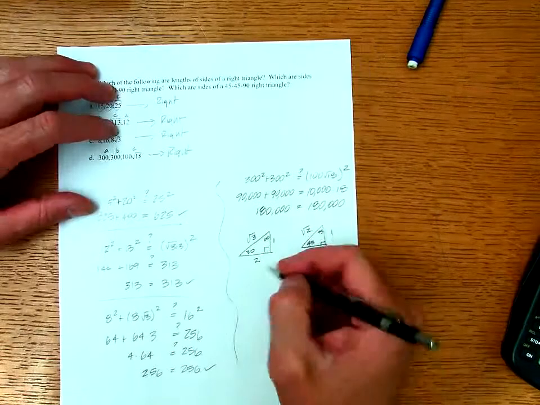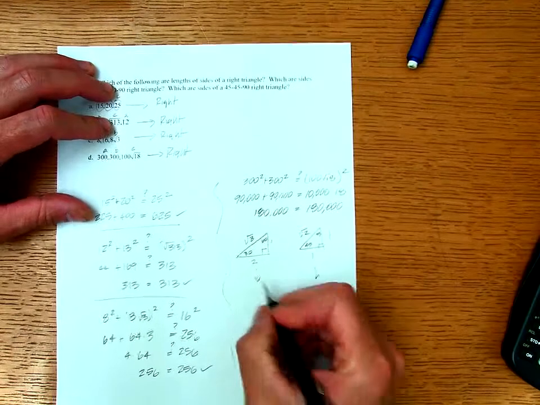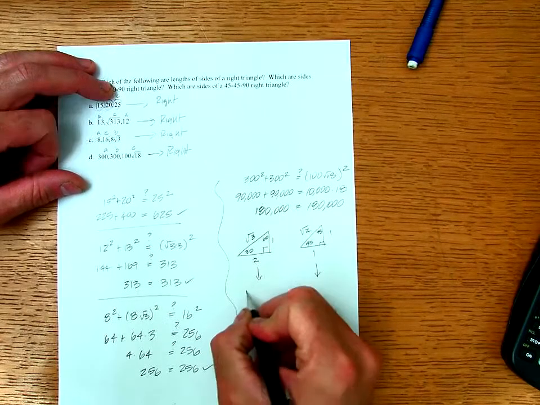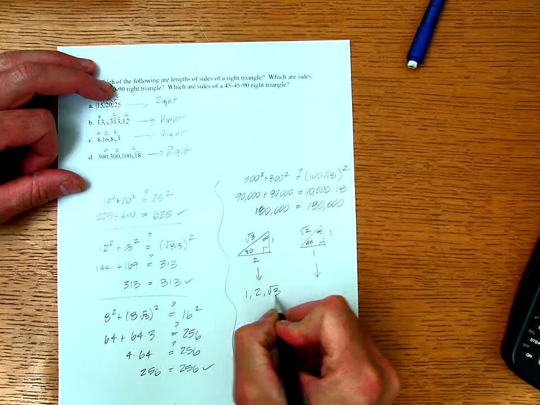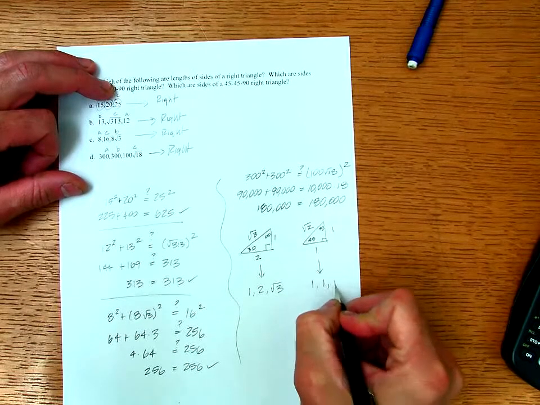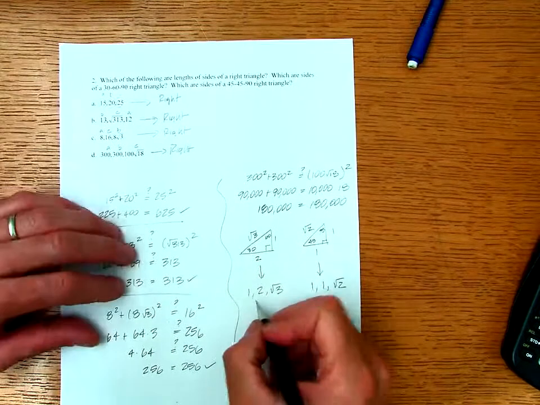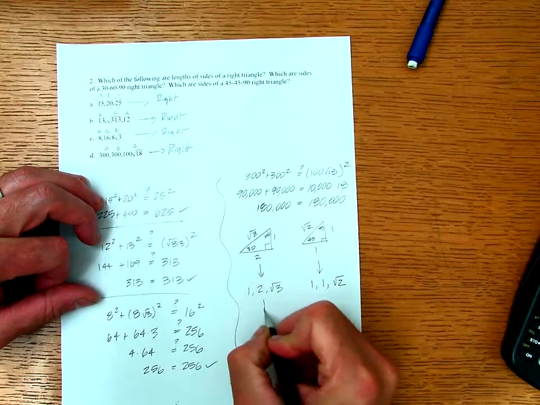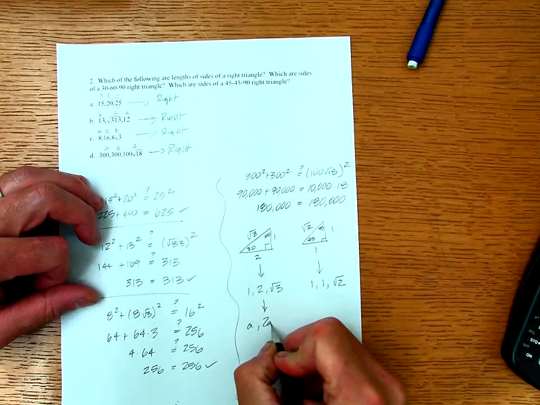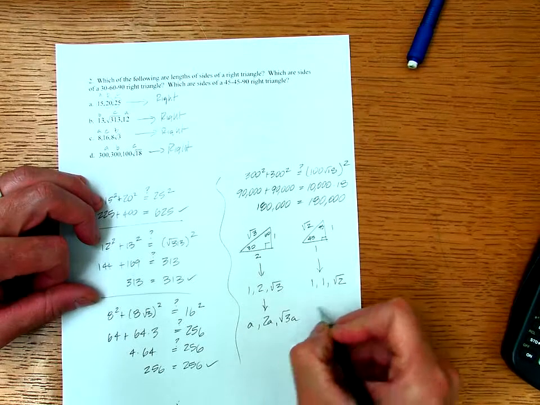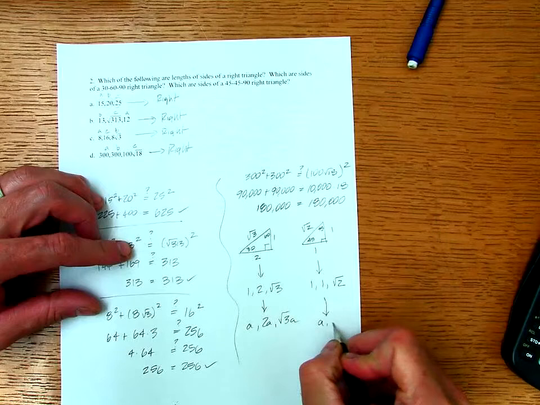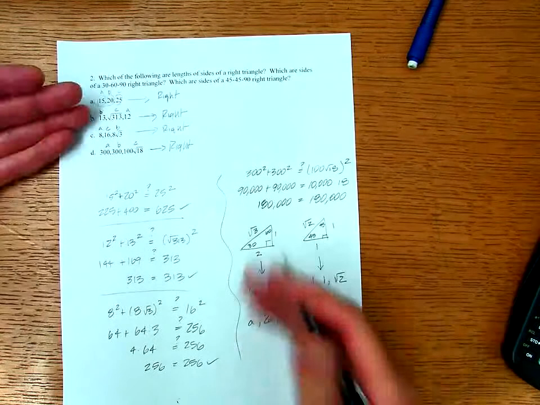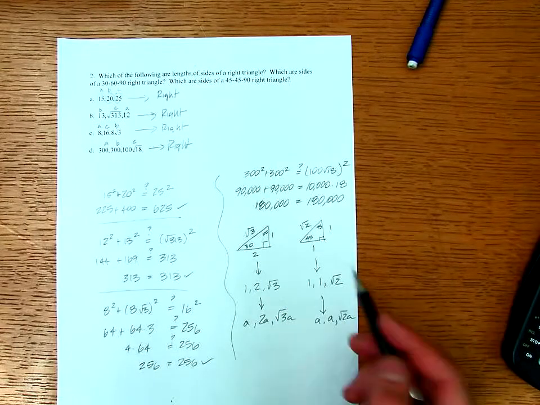So if we want to turn these into generalizations, we would think of this as anything in the form 1, 2, square root of 3. Here it would be 1, 1, square root of 2, or any scalable version of that where I could multiply these by variables. So oftentimes we think of this as a, 2a, and square root of 3 times a. And here we think of this as a, a, square root of 2 times a. So a would be any scalable factor. Of course, a could be 1, as it is in the case here.